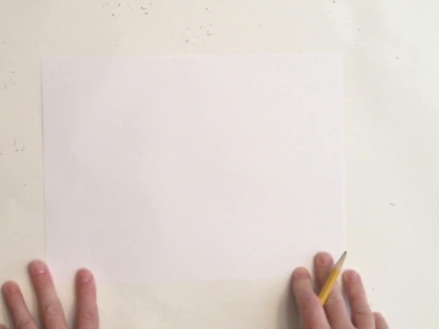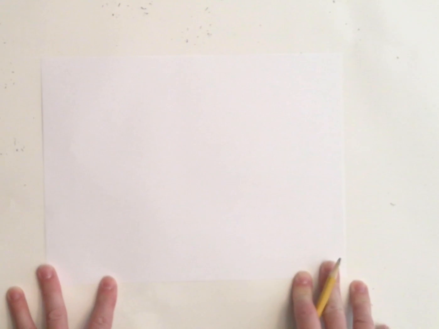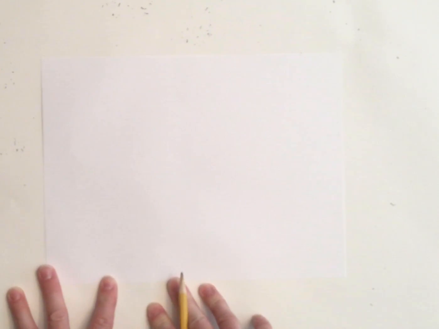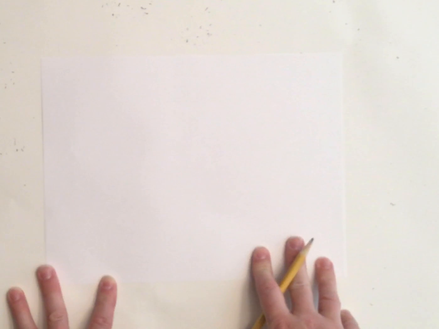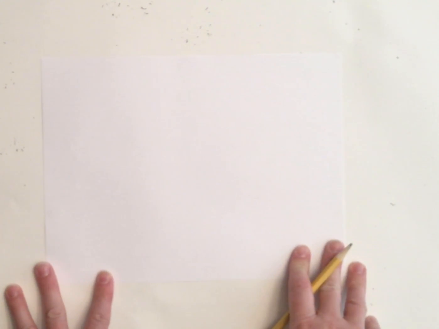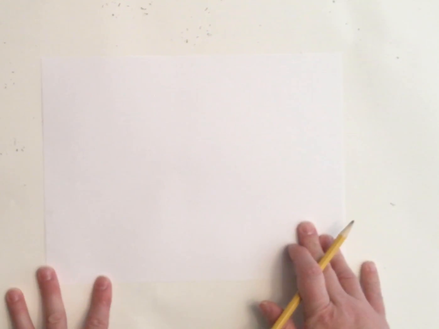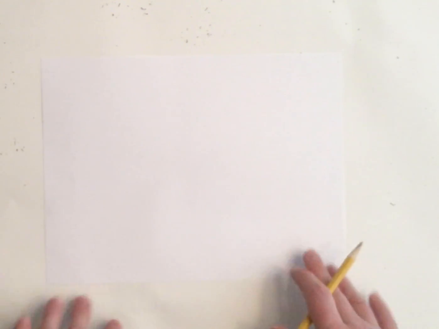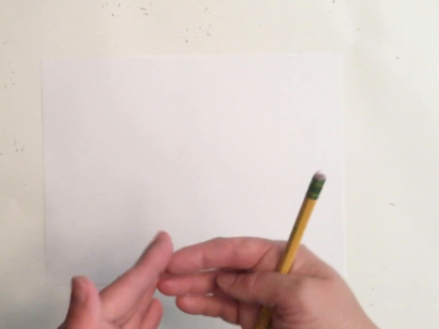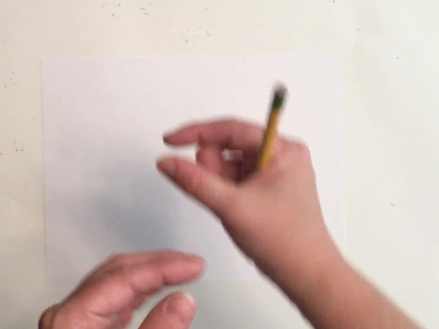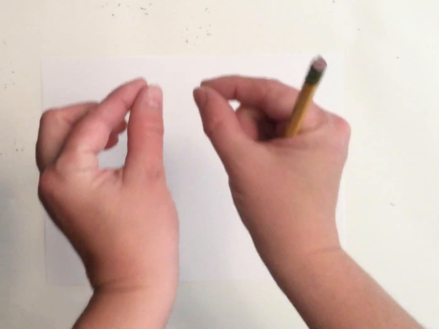The first thing you're going to want to do in any landscape is figure out which part of the drawing is going to be the front, or the foreground. If you don't know this, it is usually the bottom of the page, and this is where things are going to look the largest. When you're looking out at a landscape, things get smaller and smaller, so the things in the foreground are going to be your biggest things.